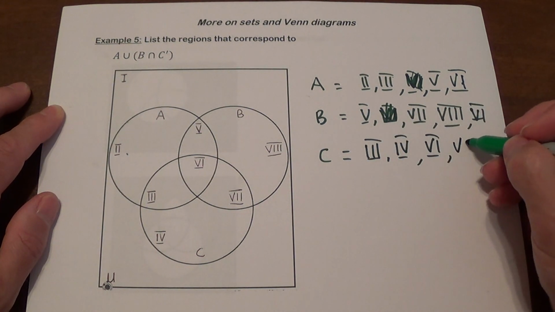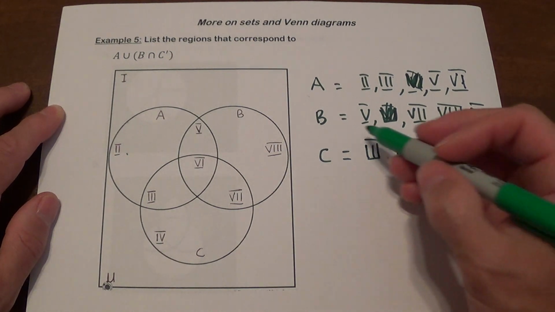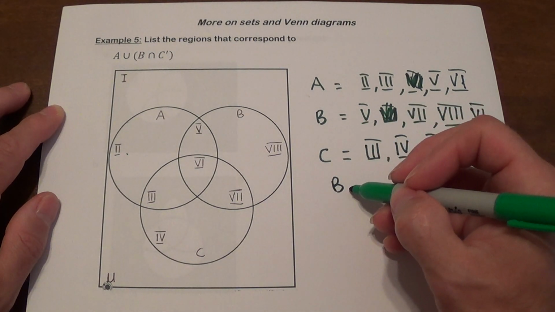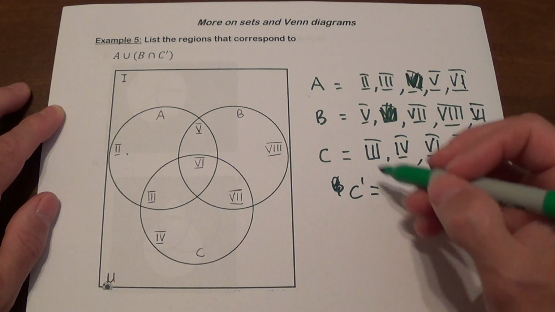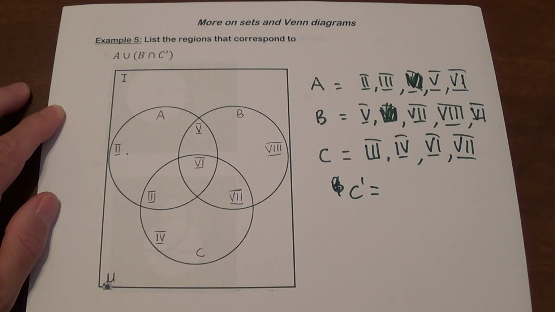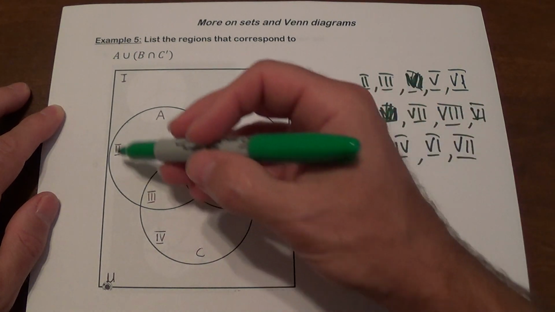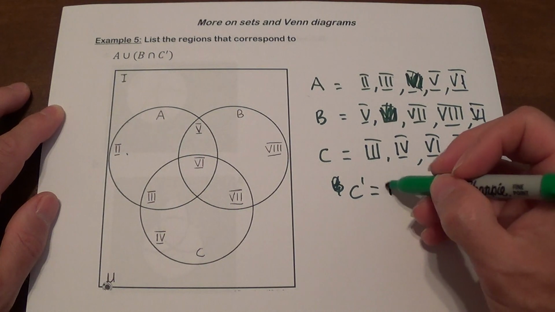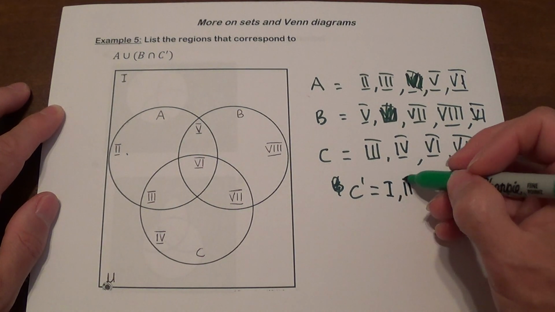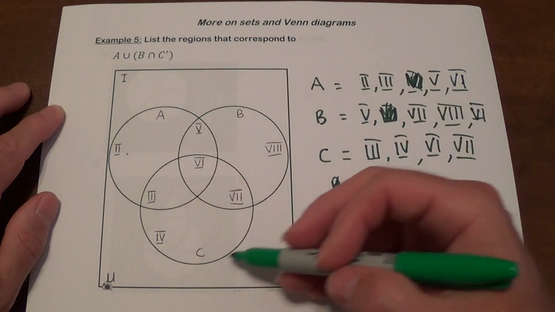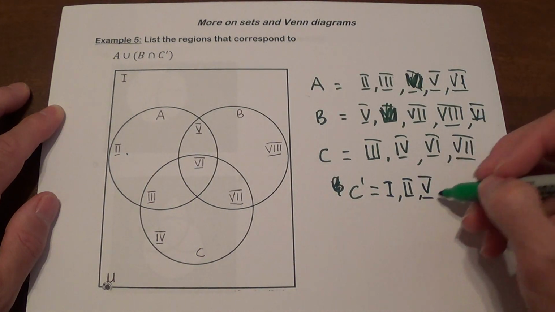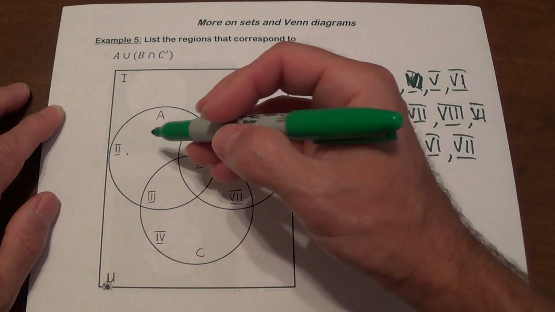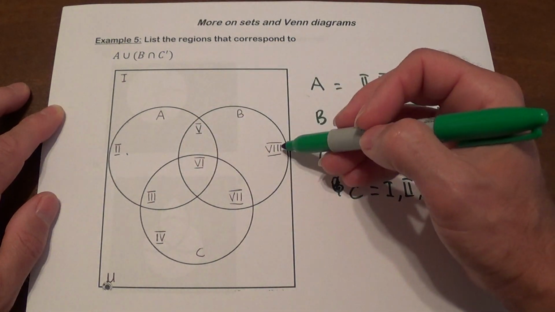So let's start by figuring out the intersection of B and what is not C. So not C, since this is what we're looking for, is everything that's outside of C. This would be region 1 and 2, right? Everything outside of C is what we're looking for. 1, 2, 5, they don't have to go in order, 1, 2, 5 and 8.